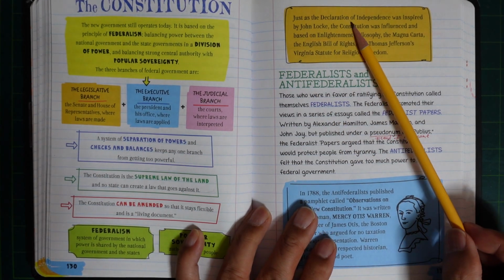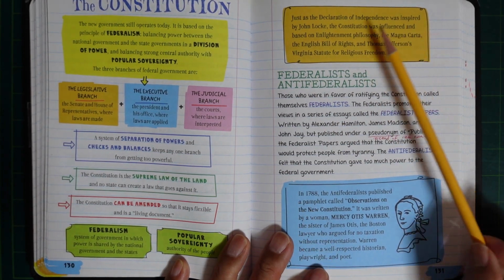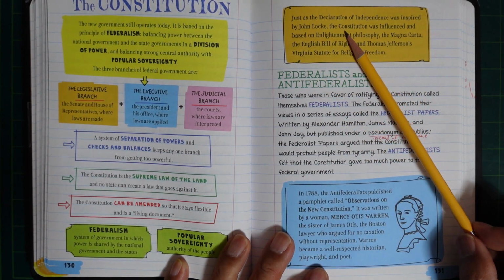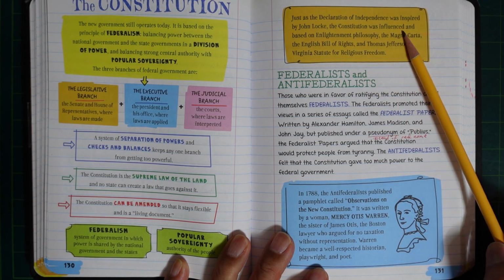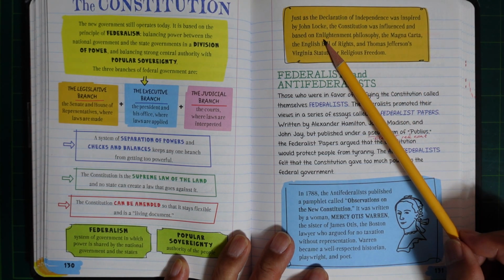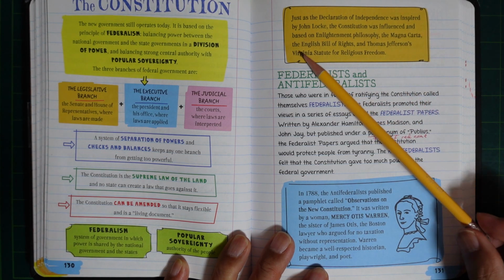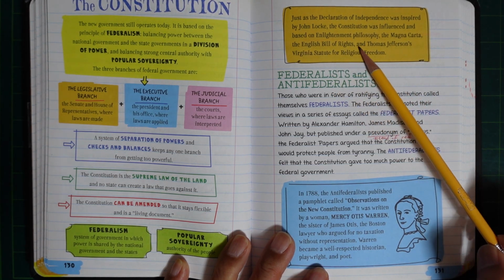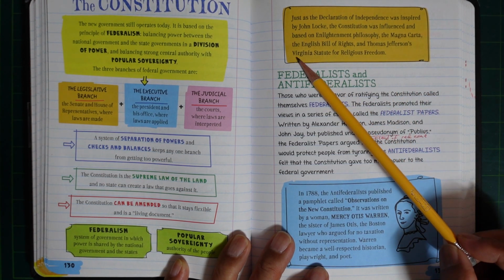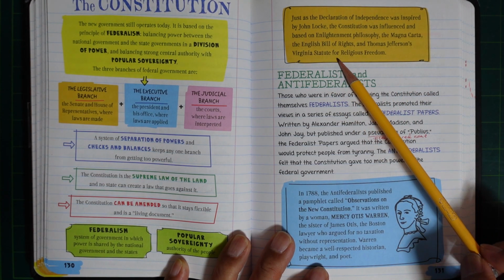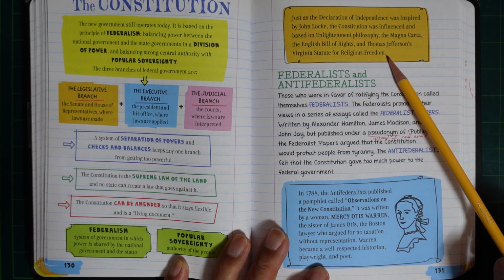Just as the Declaration of Independence was inspired by John Locke, the Constitution was influenced and based on Enlightenment philosophy, the Magna Carta, the English Bill of Rights, and Thomas Jefferson's Virginia Statute for Religious Freedom.